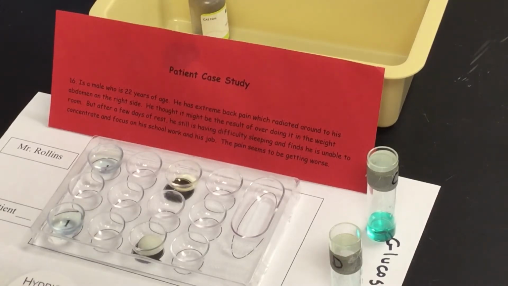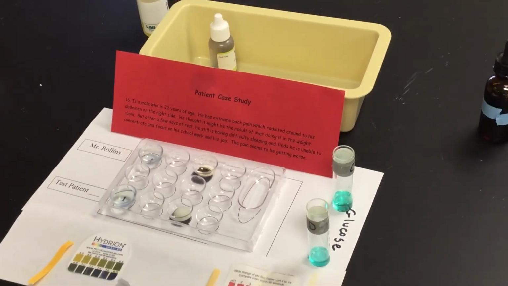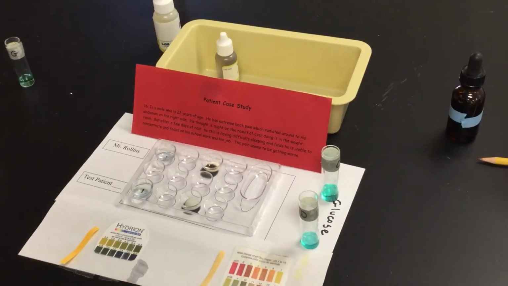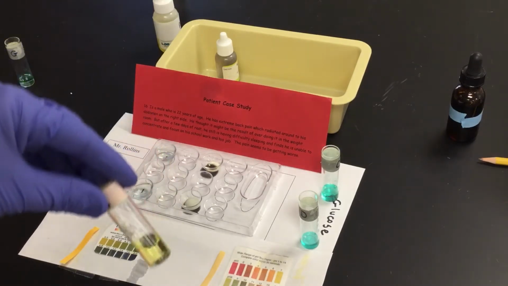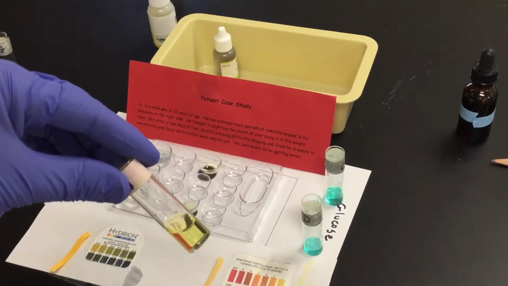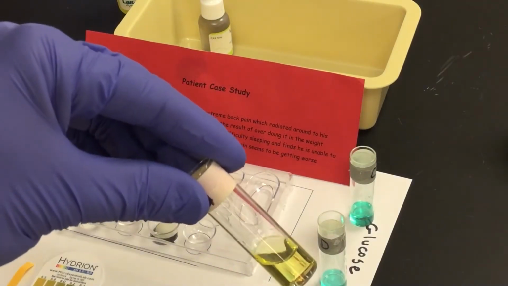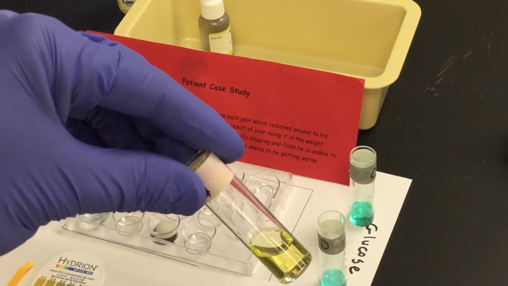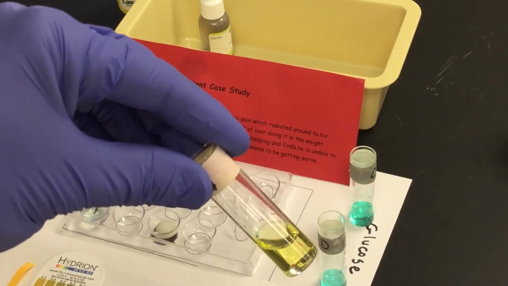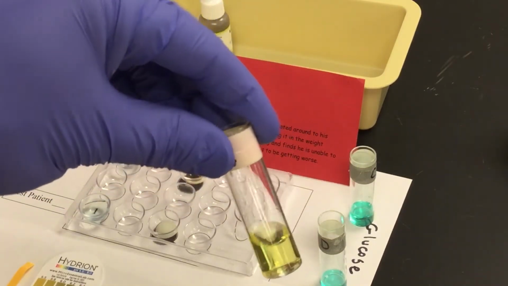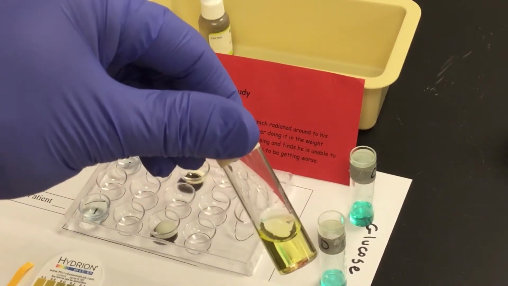As we go through and start looking at patient number 16, first off, his sample of urine. His sample of urine in the test tube is going to look like this. I'm trying to give you guys a clear view here. So that's the sample for patient number 16. You want to mark down your color. Try to be as exact as possible.